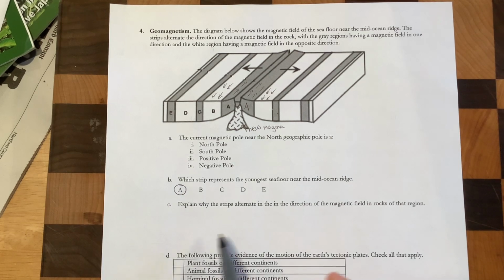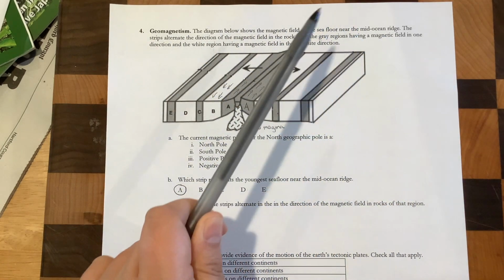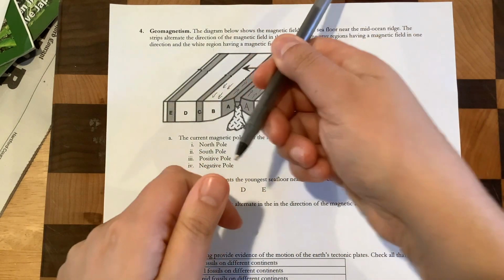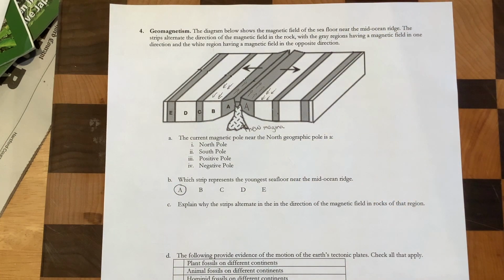The strips don't physically look like they're alternating. This isn't sediment settling down at the bottom of the ocean floor. These are different strips in the direction of the magnetic field. So if I had a compass going over the seafloor, it would point north, then south, then north, then south, then north, and it would flip back and forth. This proves the magnetic field of the Earth changes.